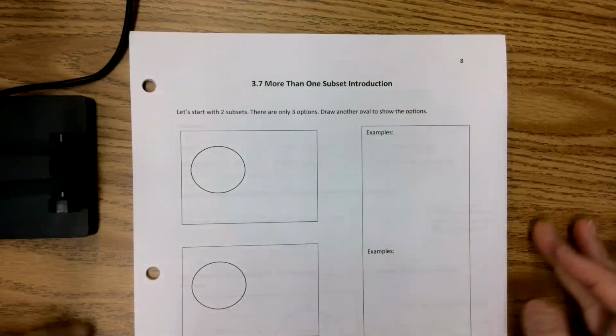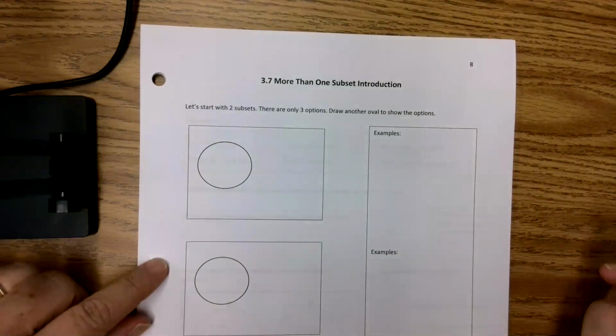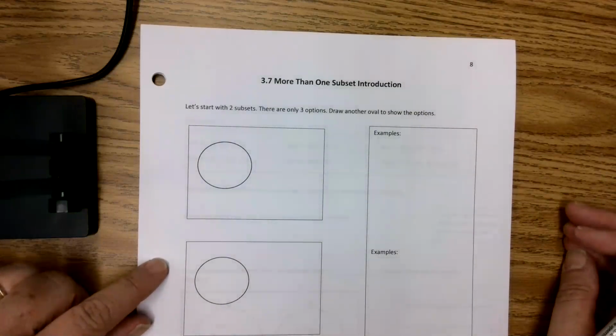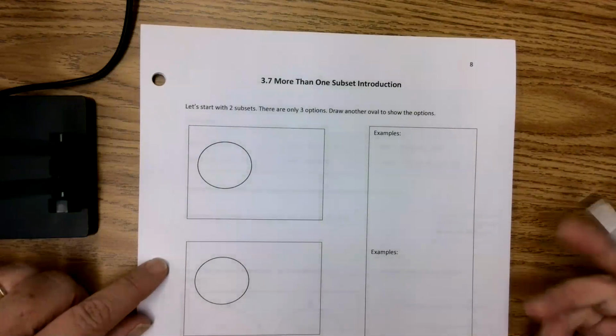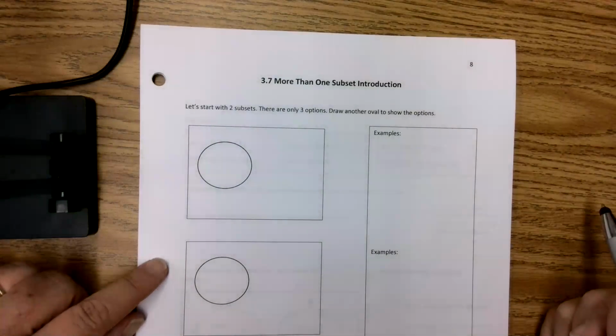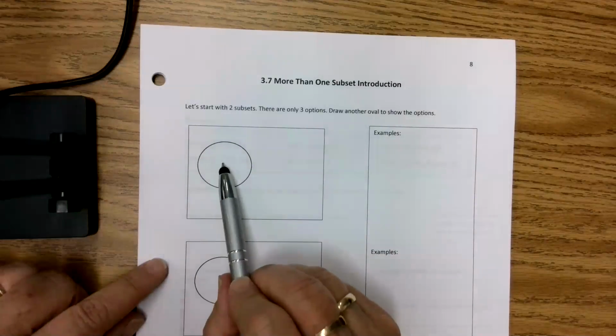It is time for CSV video 3.7. We're going to talk about more than one subset. So this is the introduction to more than one subset, like it says. Okay, so 2 subsets. Eventually, we'll get to 3. We're not going to go too much further. No, we won't go higher than 3 circles. All right, so basically, you had a box. Here's our one subset.